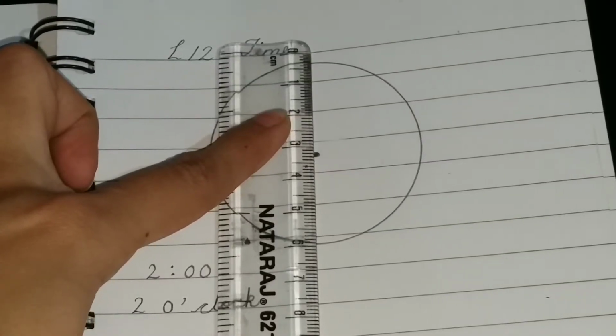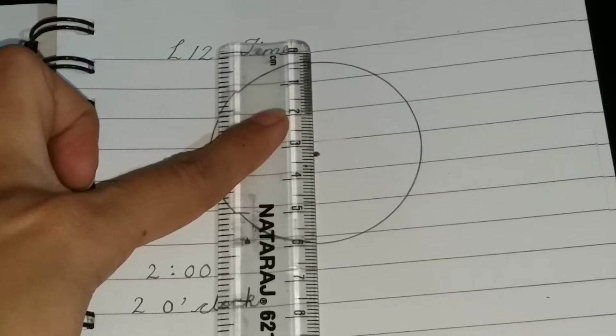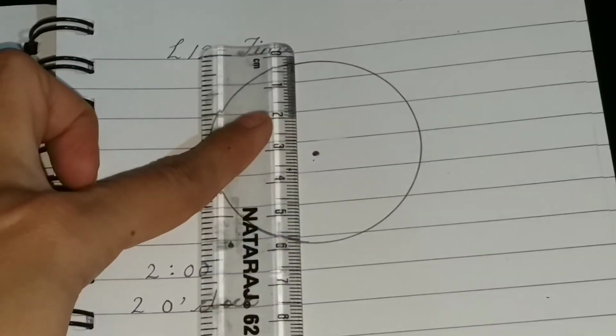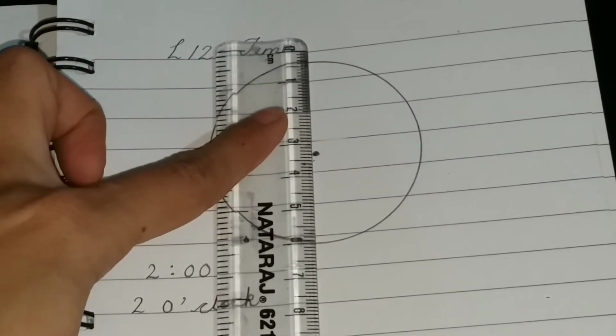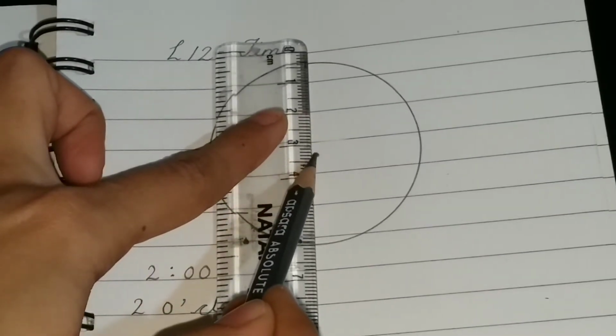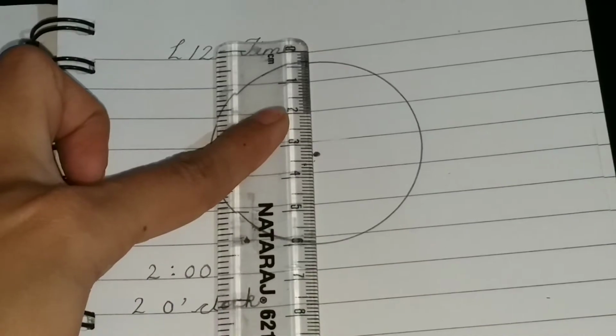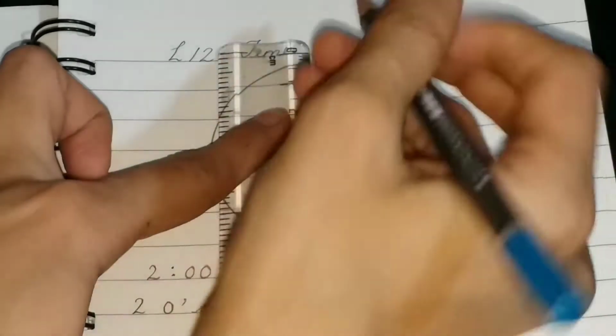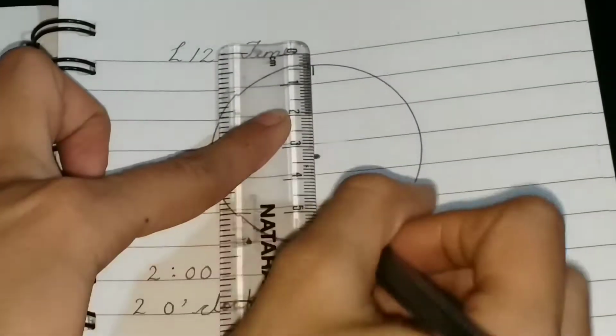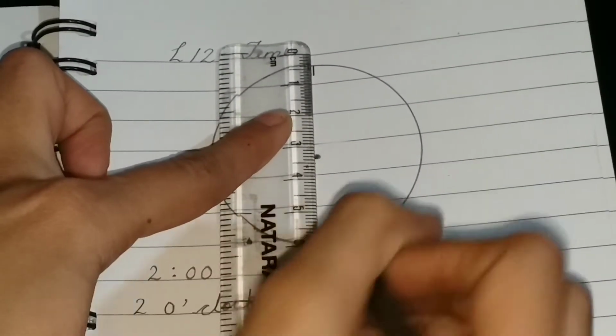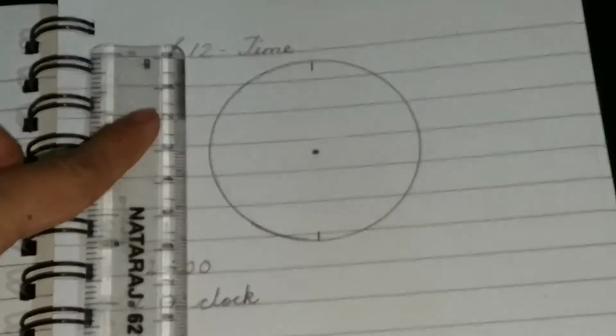Now children, in the next step, you have to mark two lines. Okay, the way I am marking, in the same way you are going to mark. You are going to put your scale like this. Okay, and one line you will mark at the top and the second line you are going to mark at the bottom. Okay.